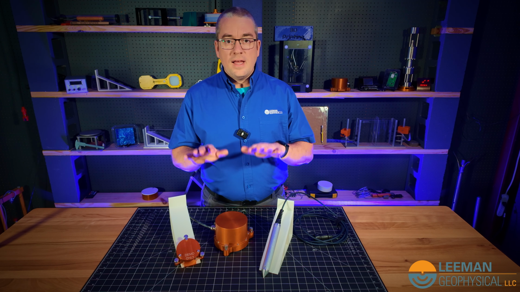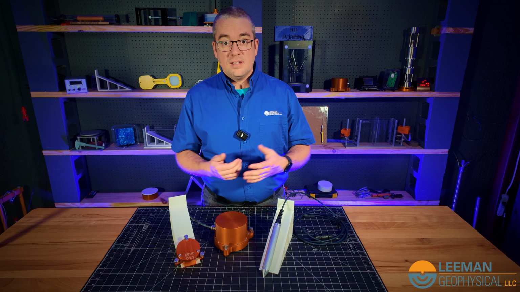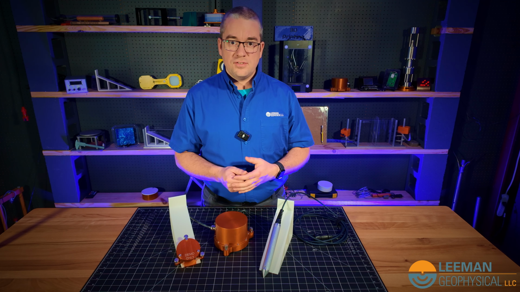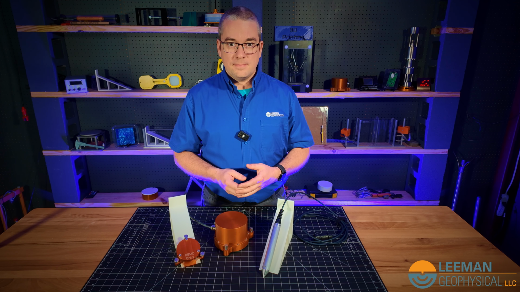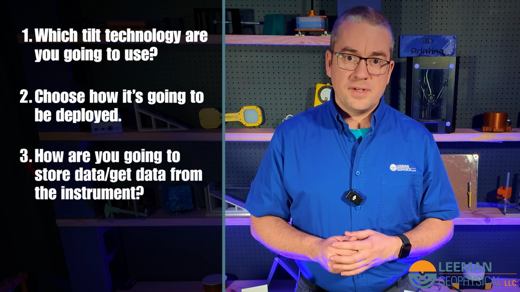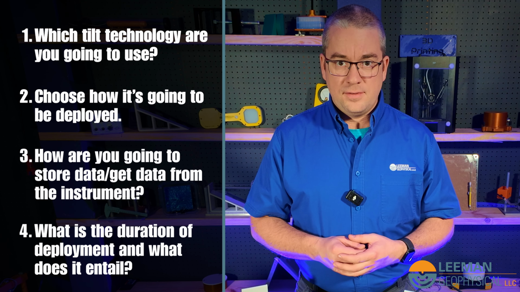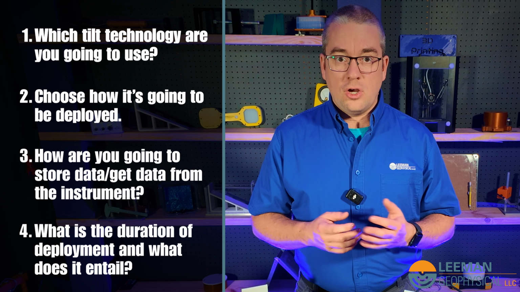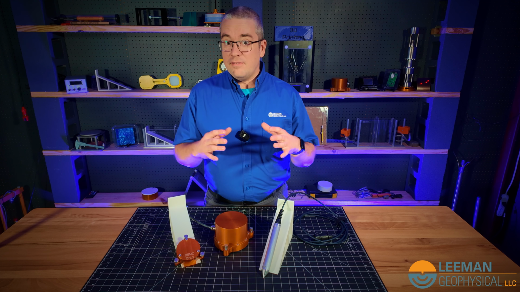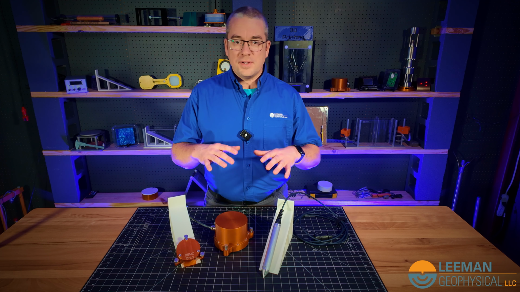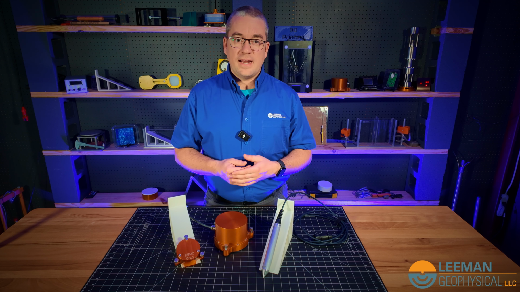So you need to know how you're going to store that data or how you're going to get it off the instrument. If you need to telemeter that data, we also have options available for that, as well as can help you integrate with your existing telemetry system. The last major consideration we're going to talk about is the duration of deployment and everything that entails. If your tiltmeter is going to be out for a long time, you're going to need to make sure that it's secured in a very nice location where it's not going to go out of range over time or be tampered with, and you can provide adequate power.